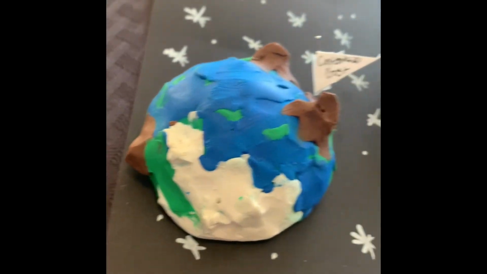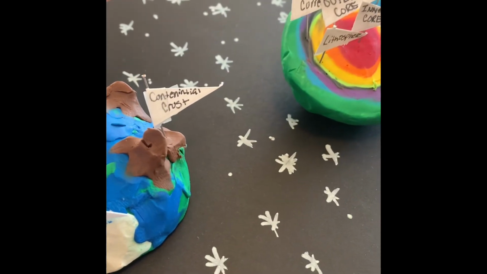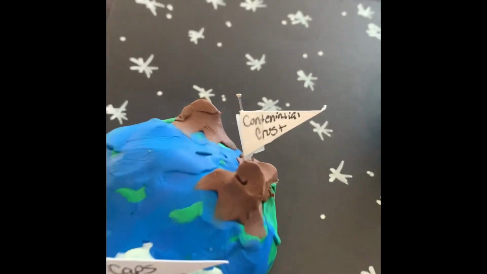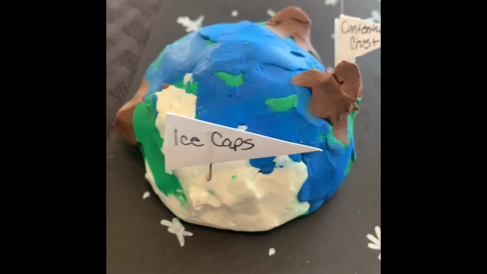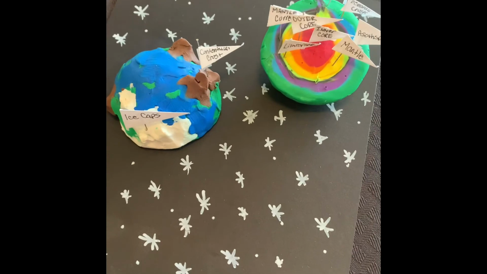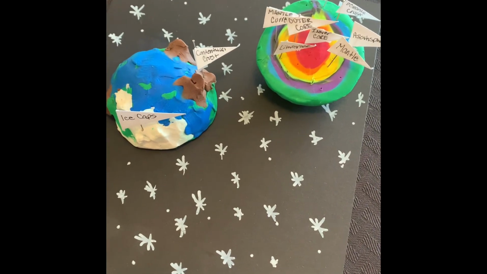Then we also have the ice caps, the polar ice caps, and these are located on the North and South poles. So those all make up the crust. Okay, so that concludes my description of my 3D model of the layers of Earth.